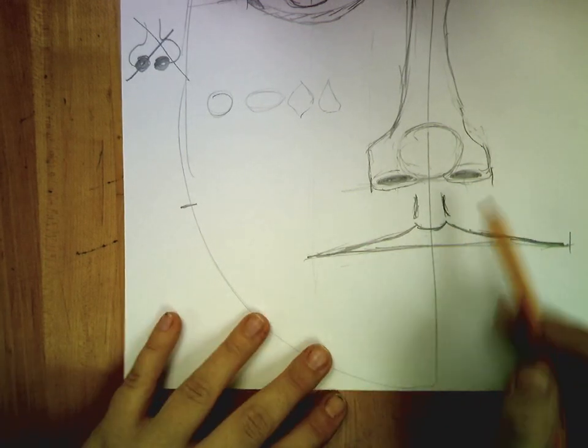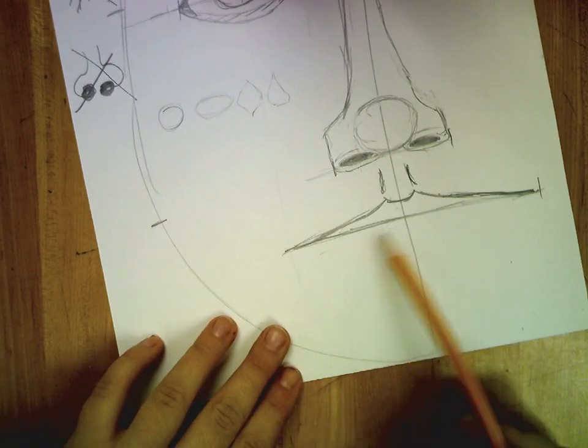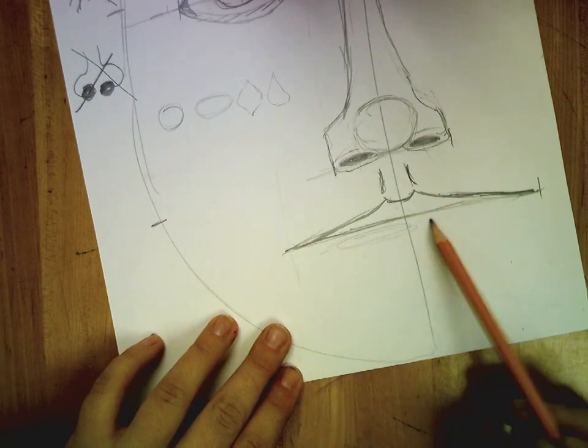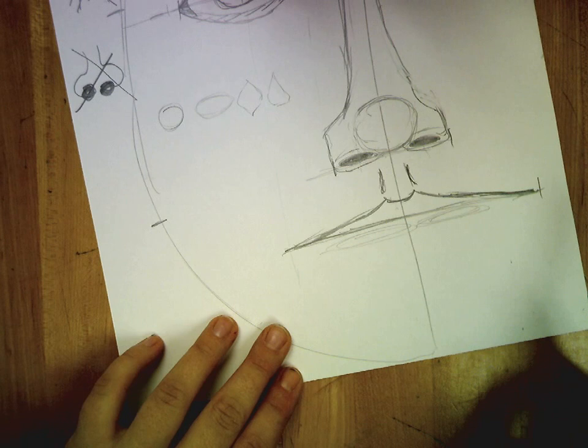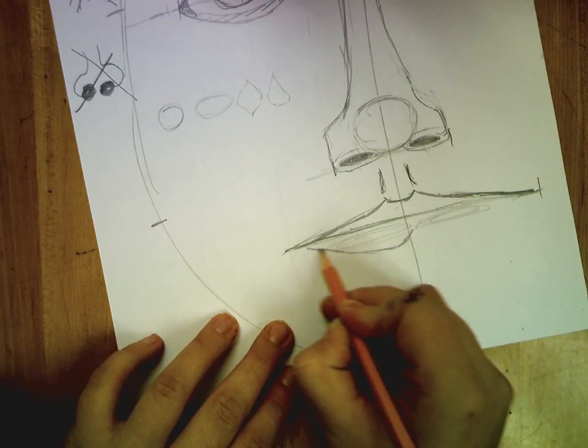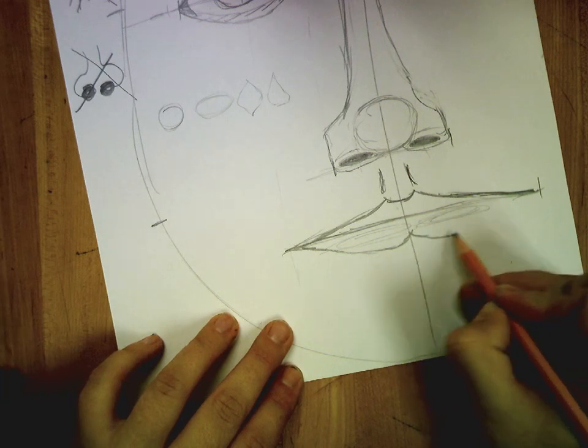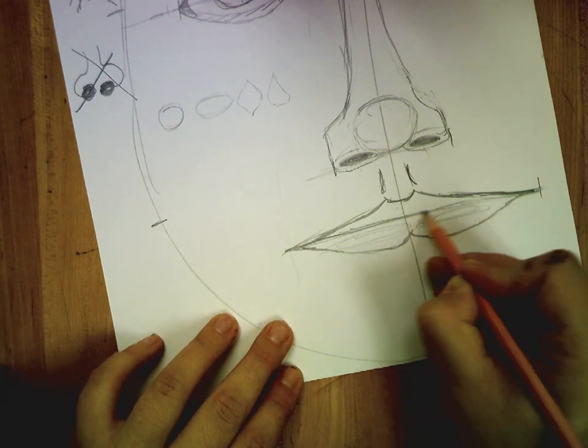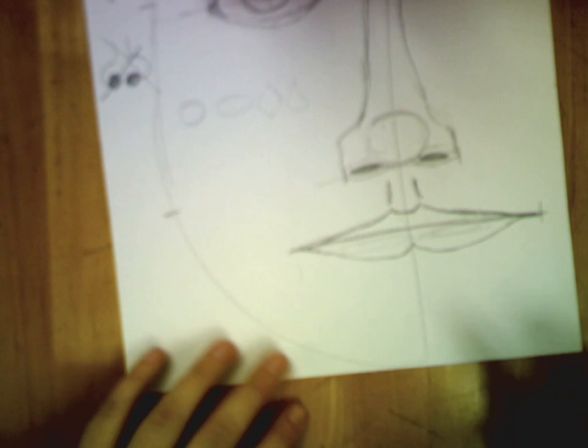Alright, now your bottom lip has two muscles. Those two muscles kind of sit right here. They're important because your lip curves in between them. So it curves up and around that muscle. Okay, so that gives you kind of a generic mouth.